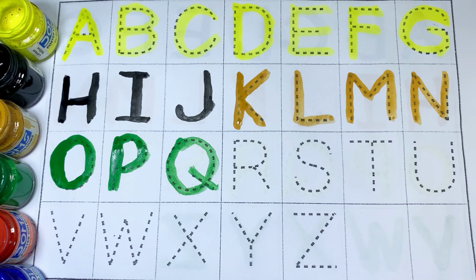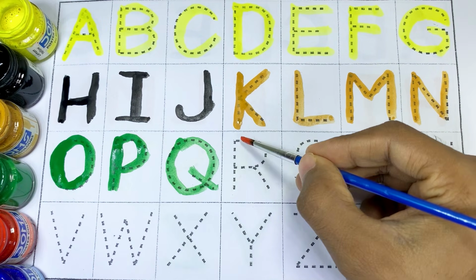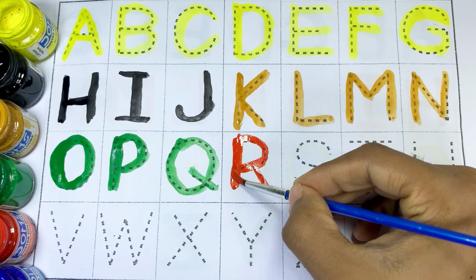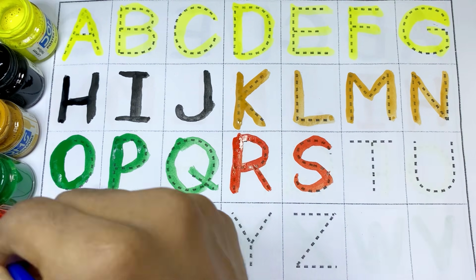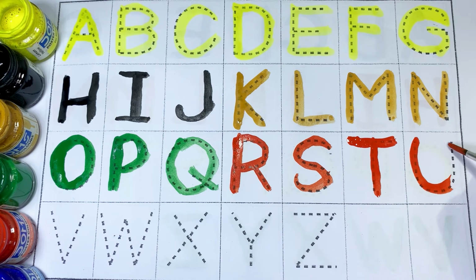Q for queen. It's now you draw R, the alphabet R, and use red color. R for rose. S for sun. T for teacher. U for umbrella.